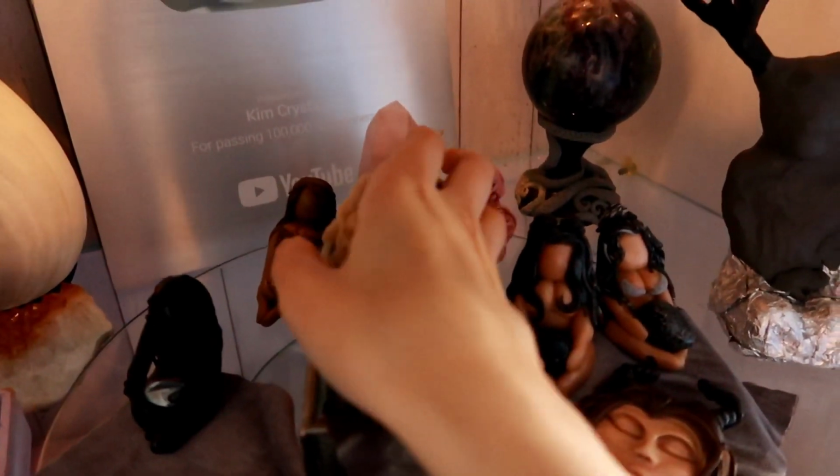And I will list these in my online store as well. And yeah, I'm working on a few other projects as I'm going. I also made this necklace.